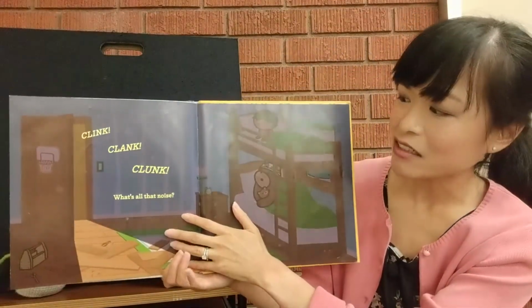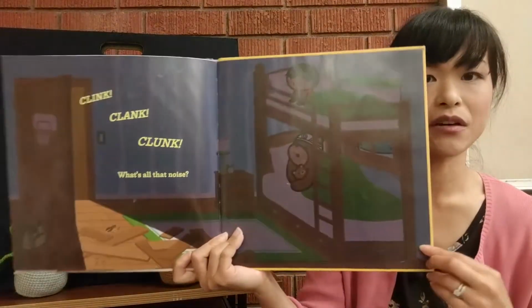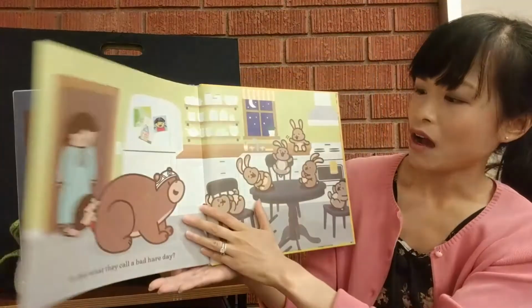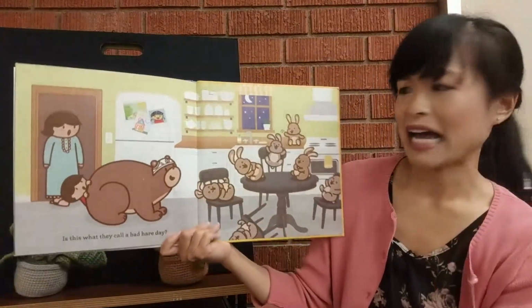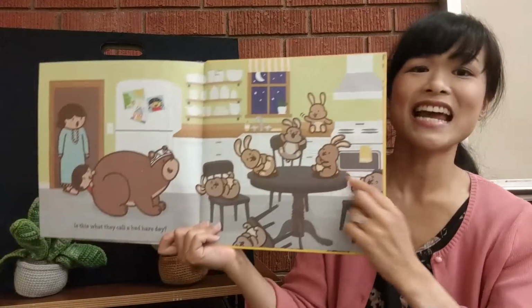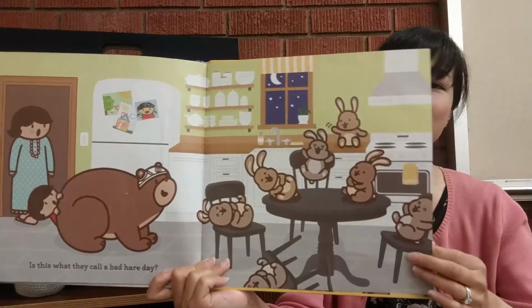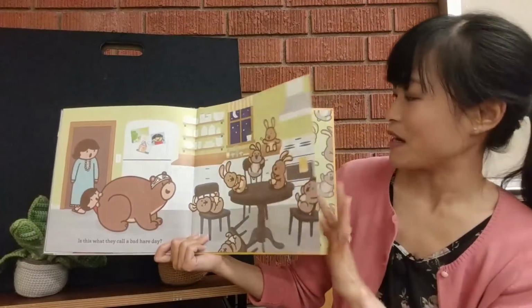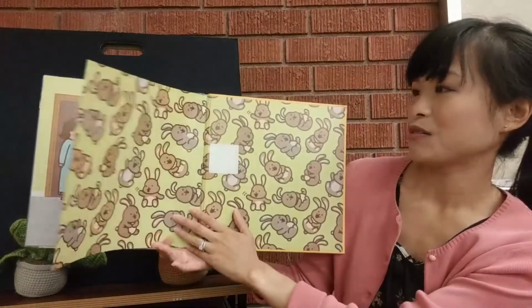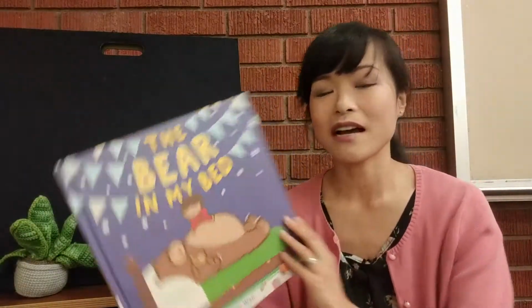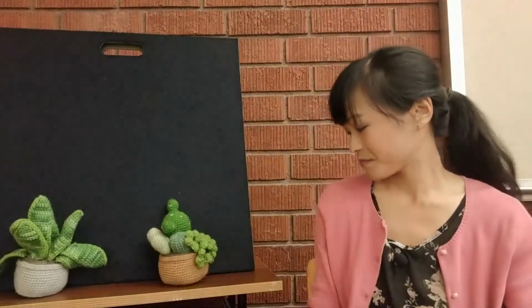Clink, clink, clunk. What's all that noise? Uh-oh. What happened? Oh my. Is this what they call a bad hair day? Oh, looks like another problem has come up. How will they get all those rabbits out, or at least to bed? So that was our story of the bear in my bed.